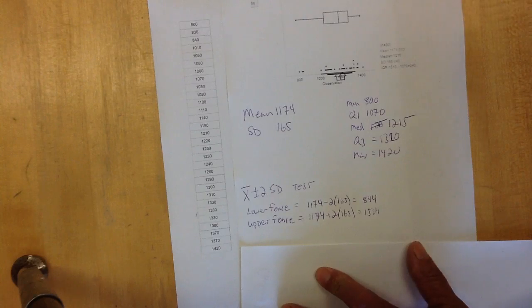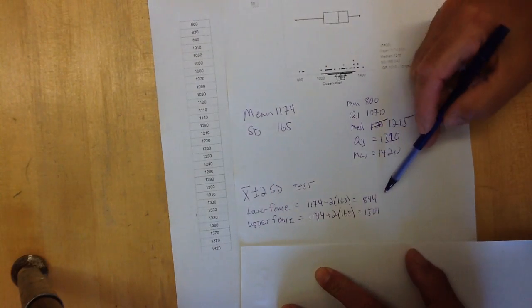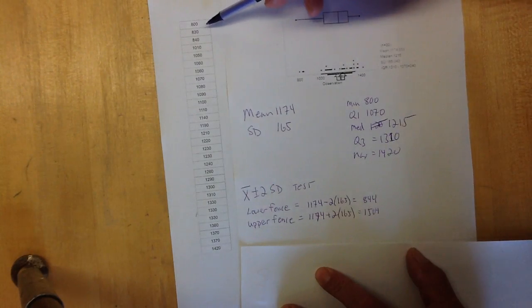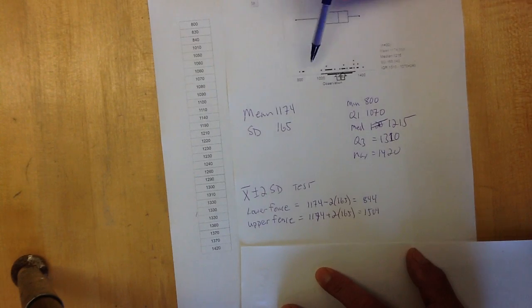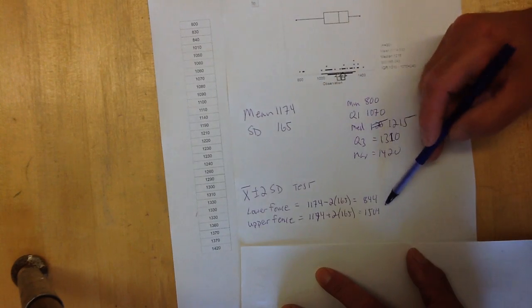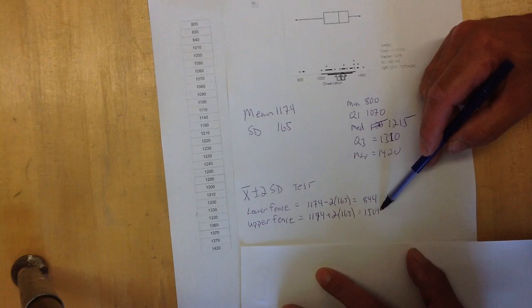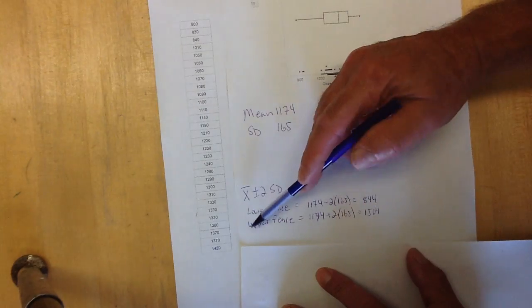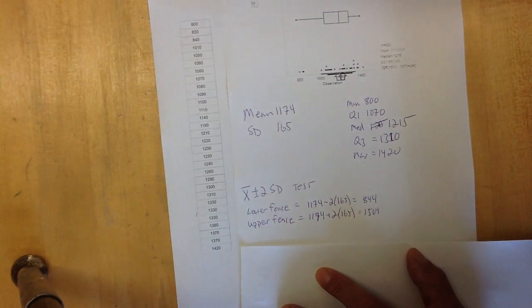sorry, I got a low battery alert. Anything less than 840 is an outlier, so that would mean these two values down here were outliers. So using that test, I would discard those bottom two, and the upper outlier would be anything above 1504, and of course we don't have anything that big. So if I use the mean and the standard deviation test, I'm going to throw out a couple of these data points as outliers.